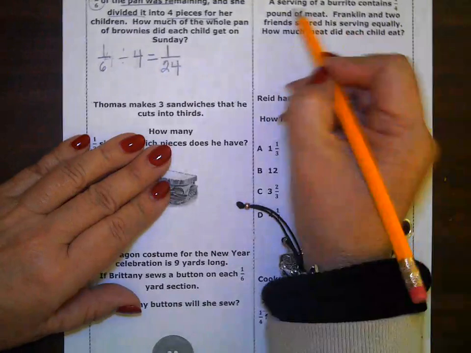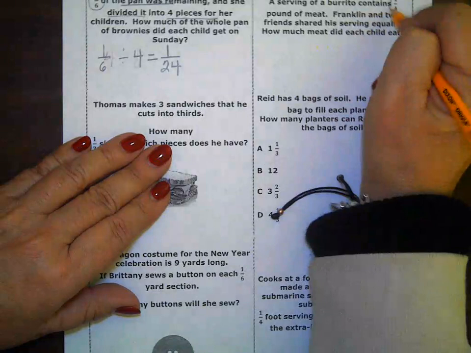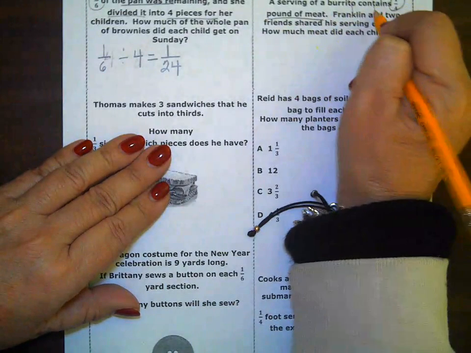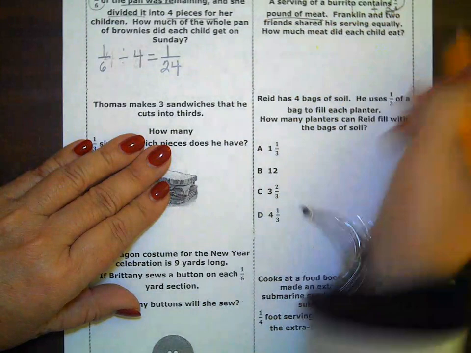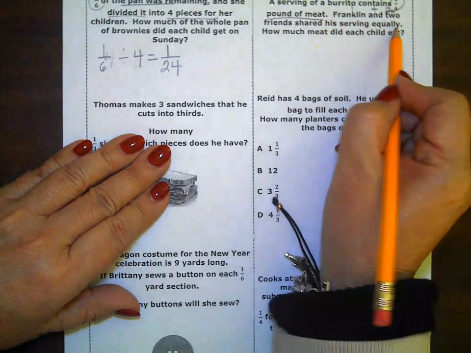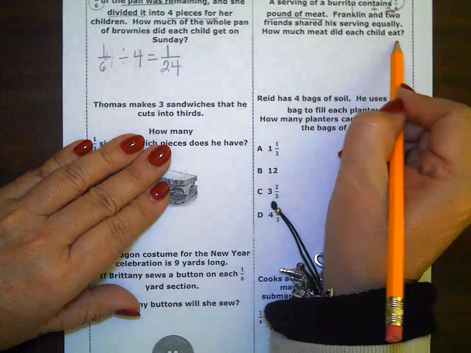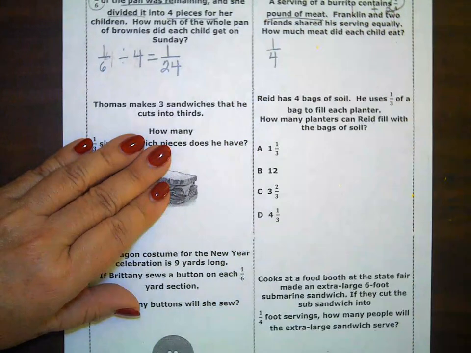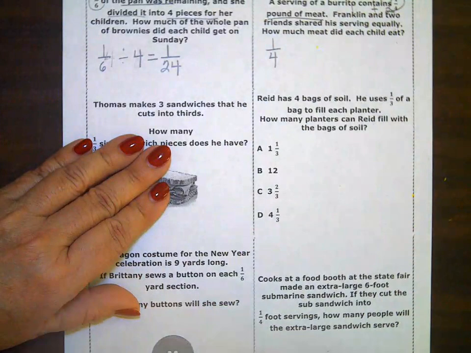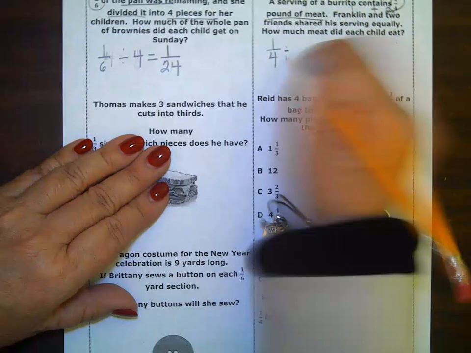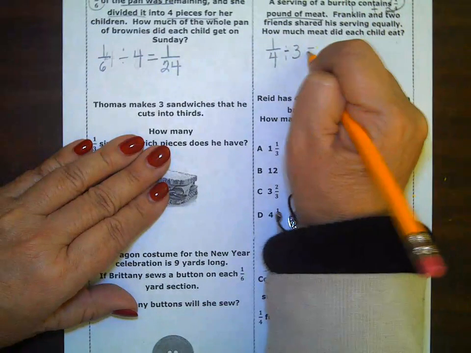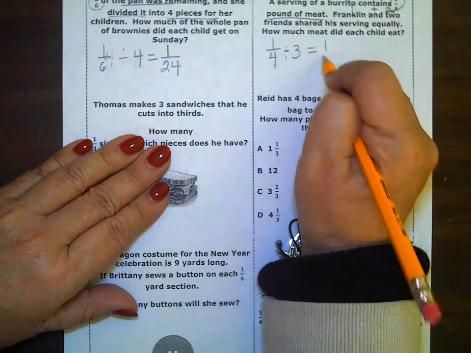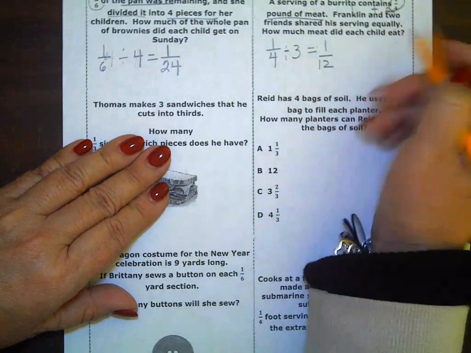Okay, here, a serving of a burrito contains 1/4 pound of meat. Now, Franklin, I'm going to put 1 person and 2, so it's going to make it 3 friends shared a serving equally. How much meat did each child eat? Okay, so 1/4 is all the meat that they have in that burrito, and they're going to be sharing it with 3 people. So I'm going to take my 1/4. It becomes smaller, so it's going to be 1/12.